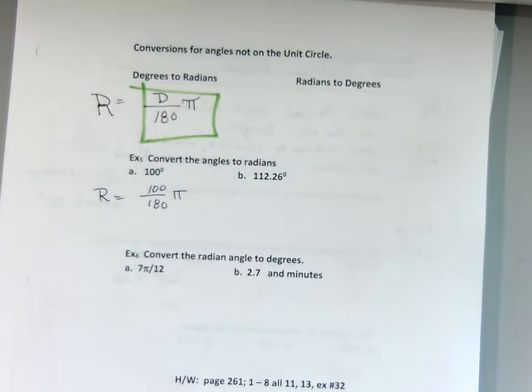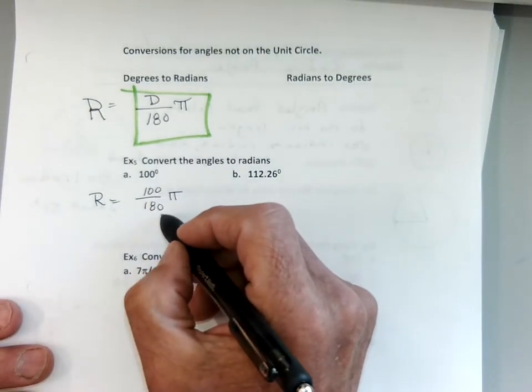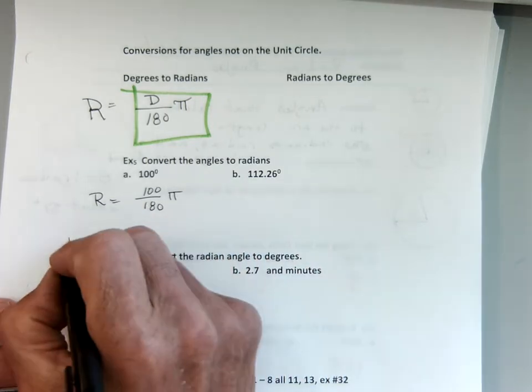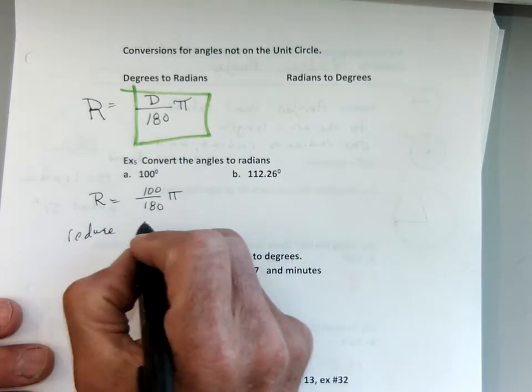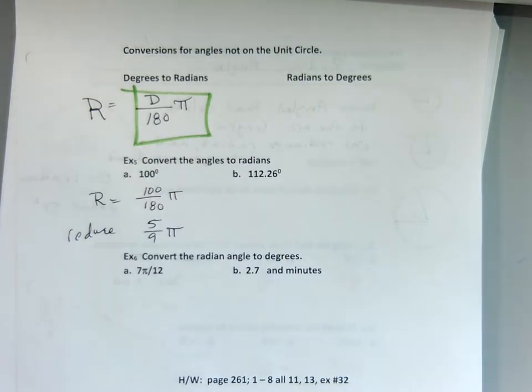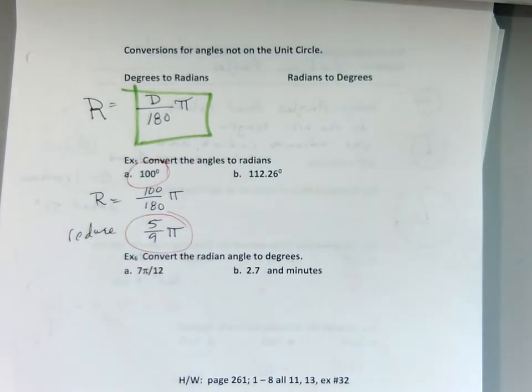Now, if it will reduce, I'm going to reduce it, and this one will reduce. If I reduce by 10, and then by 2, I get 5/9 pi. So 100 degrees and 5 pi over 9 are the exact same angle. One's in radians and one's in degrees.